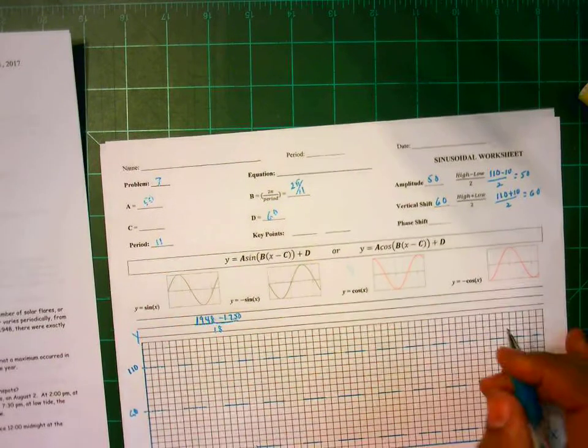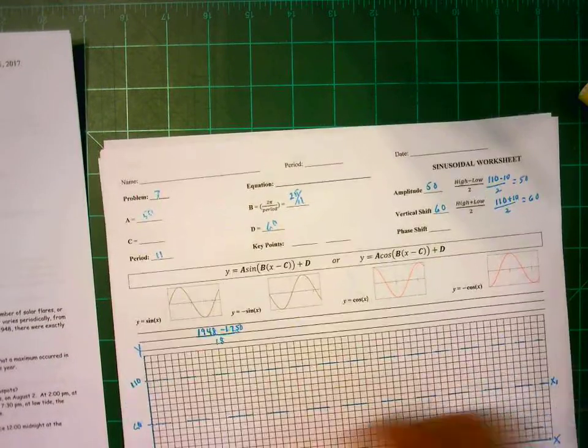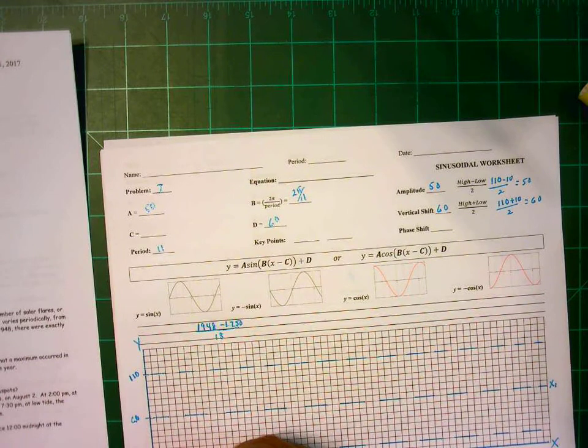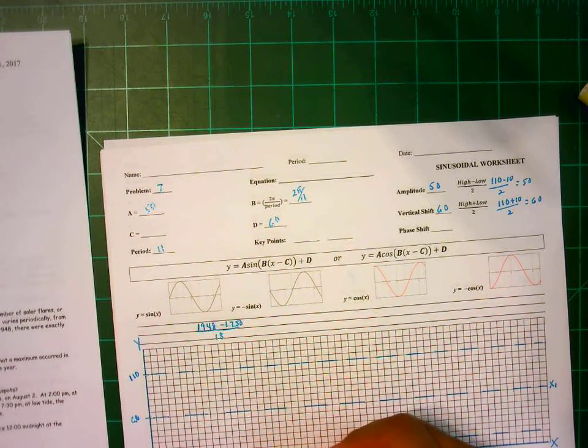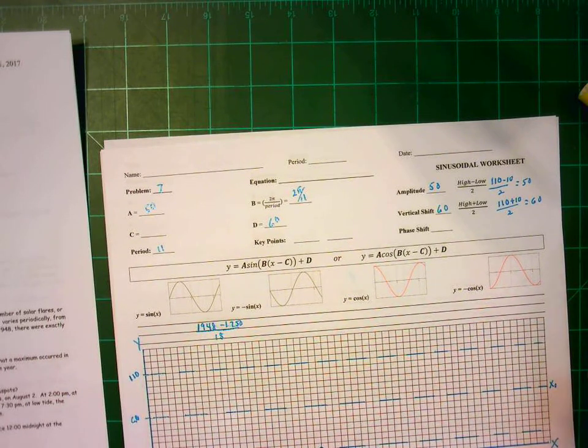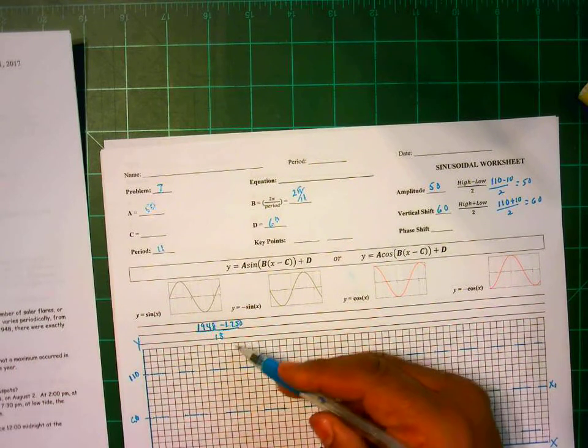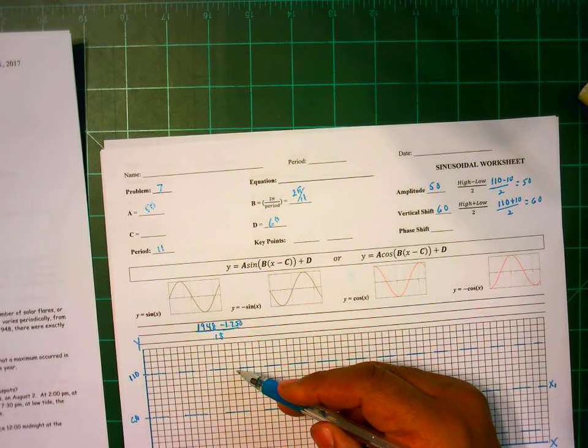In 11 years, which is the period, is 1, 2, 3, 4, 5, 6, 7, 8, 9, 10, 11. Now this will be 1959. We're starting a new cycle, so we're here. Now halfway between 1959 and 1948, we'll be at the peak up here, at the maximum.